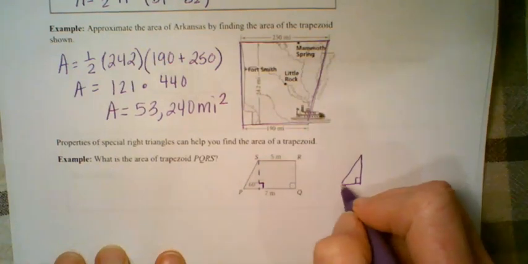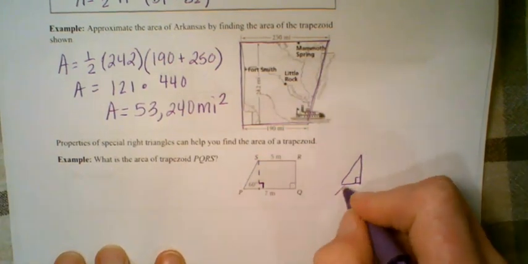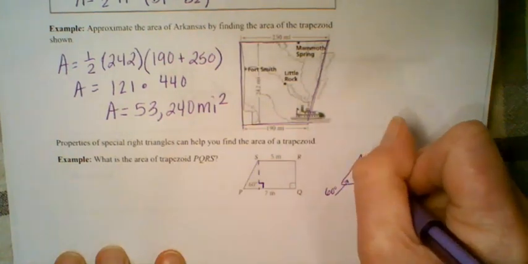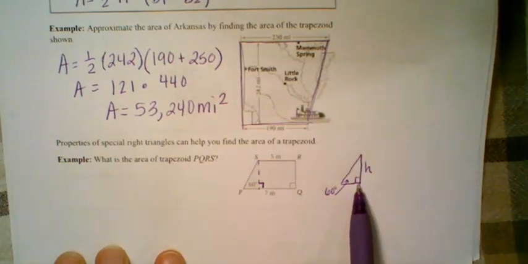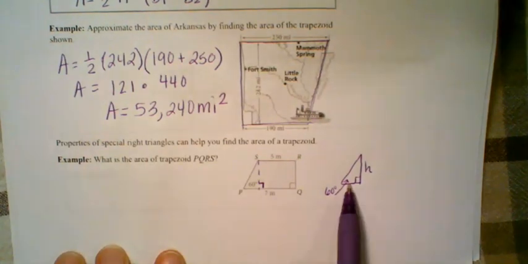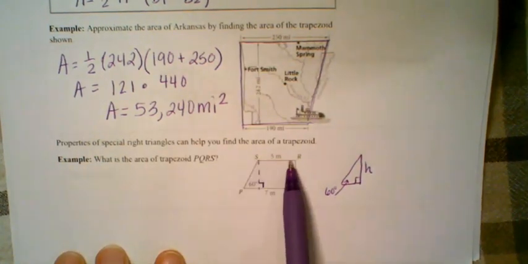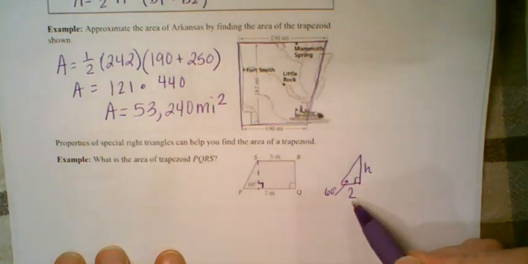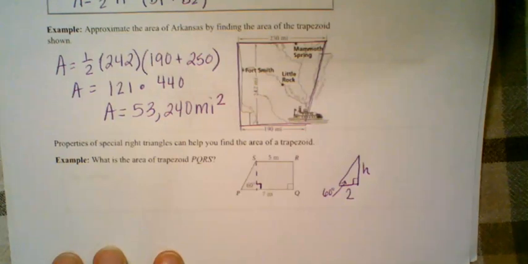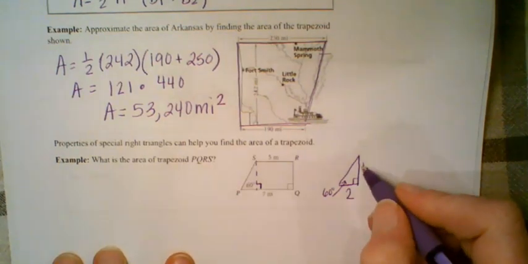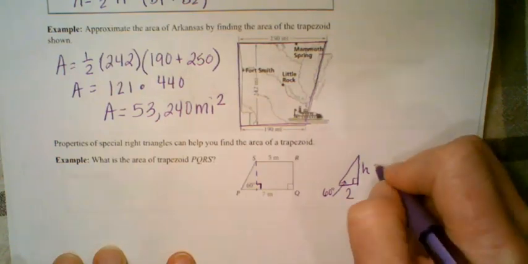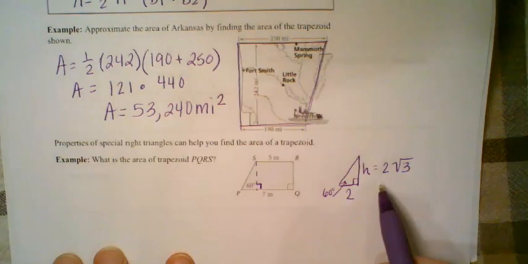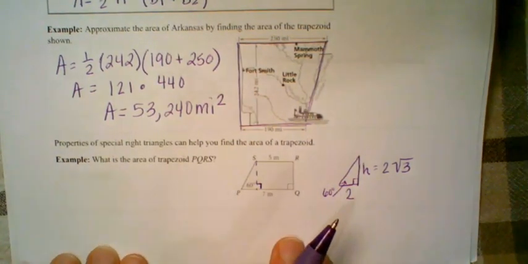I know this angle here is 60, but otherwise I'm looking for the height. So what is this little piece here? Well, this little piece would be 7 minus 5. So this little piece is worth 2. So now if you think back to your special rules of 30, 60, 90, the long leg was always square root of 3 times the short leg. So now that we have the height, now we can calculate the area.